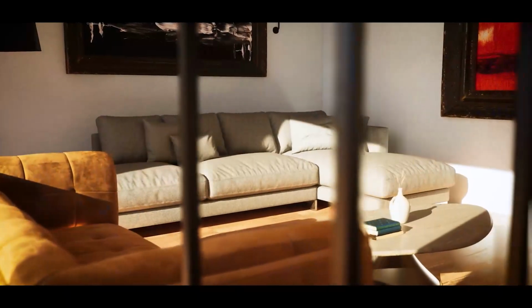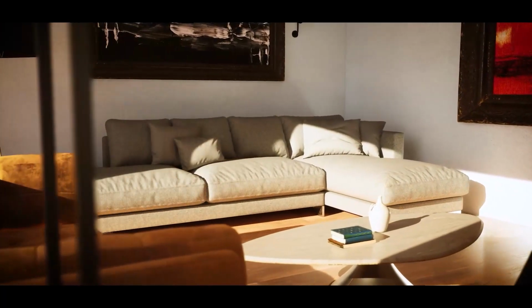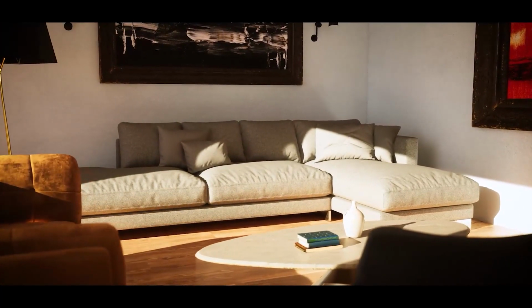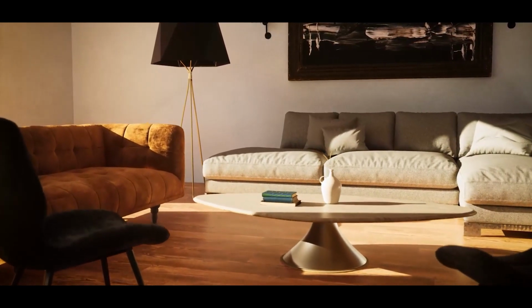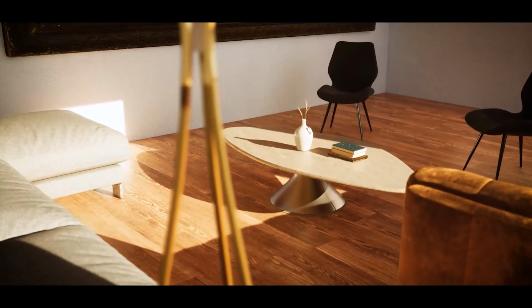And in this one we're going to be learning how to make this amazing render inside of Unreal Engine 5. Now this tutorial is mainly made for Unreal beginners who have very little experience inside of Unreal Engine 5. However, you will be expected to know the basics like navigating the viewport, using the move tool, rotate tool, etc.